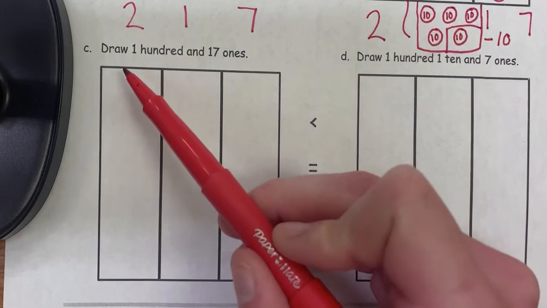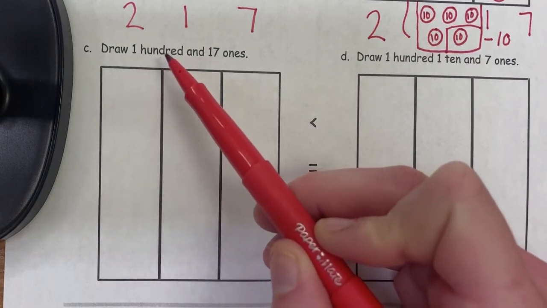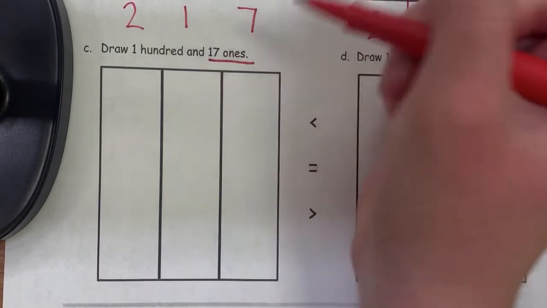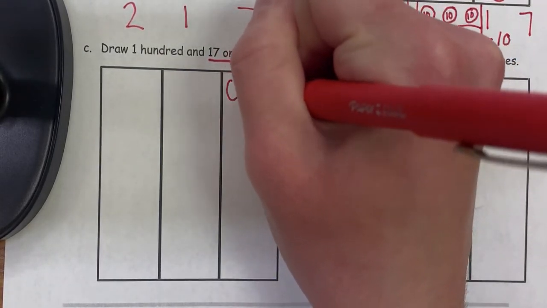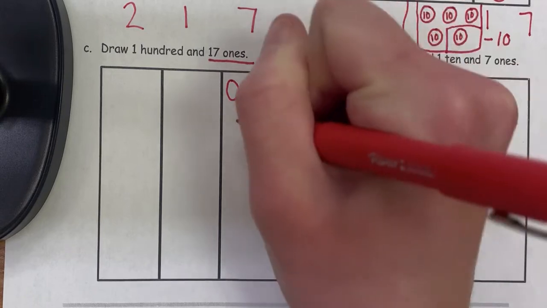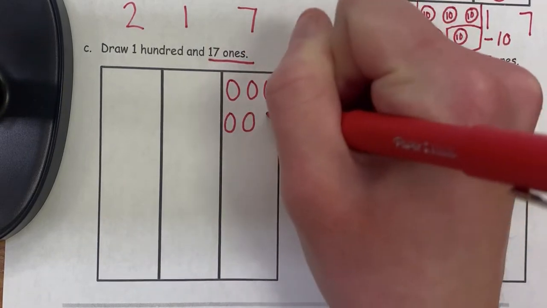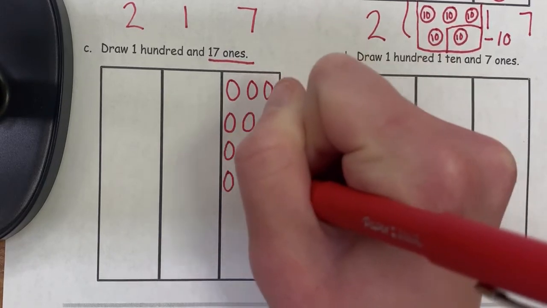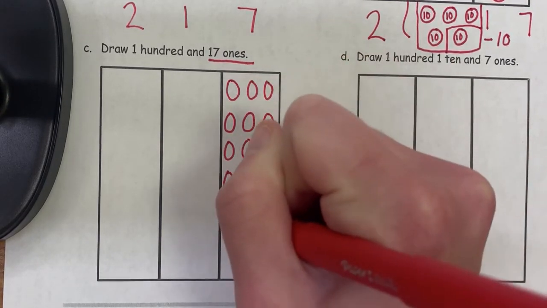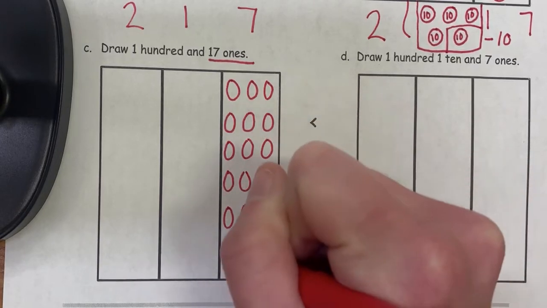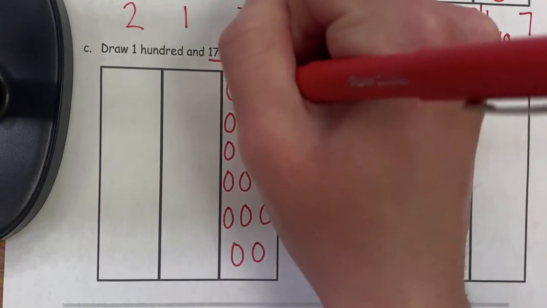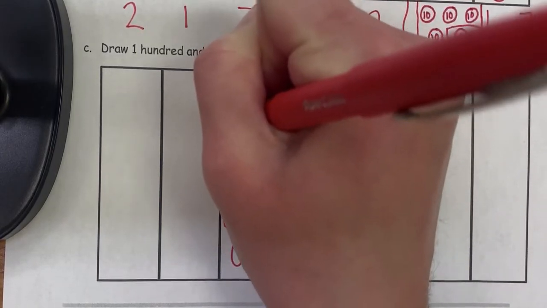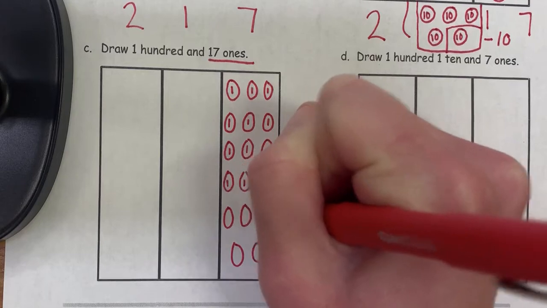All right, so C asks us to draw 117 ones. So let's start with our 17 ones. So we're going to draw 1, 2, 3, 4, 5, 6, 7, 8, 9, 10, 11, 12, 13, 14, 15, 16, 17. And since this is our ones place, we know that we need to mark each of these with 1.